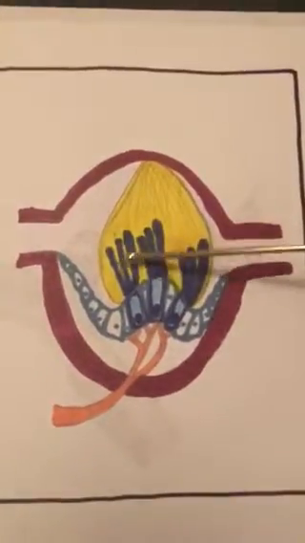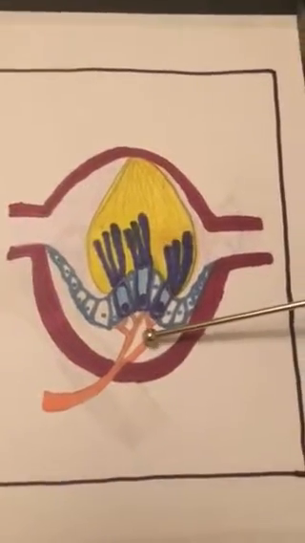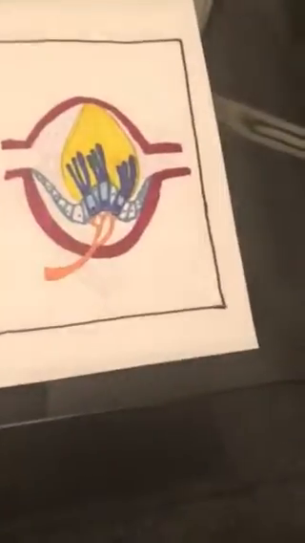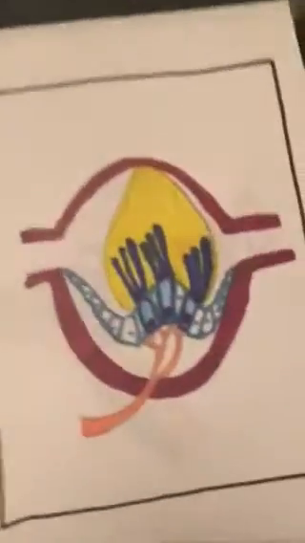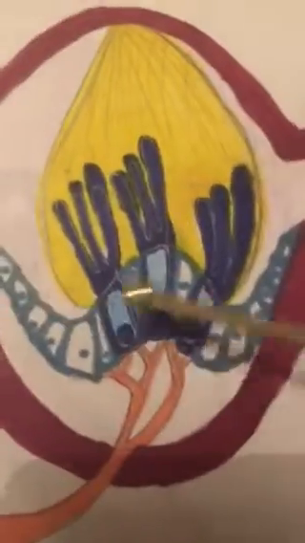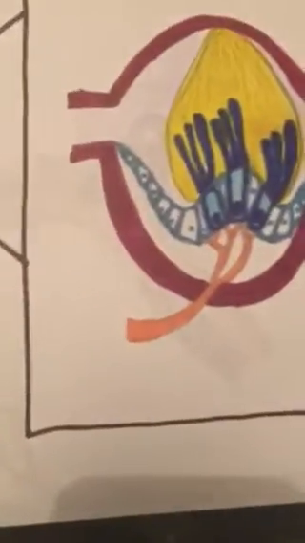So the movement of these is going to release a neurotransmitter, which is going to be picked up here by the vestibular portion of the vestibulocochlear nerve. And then these cells here are just support cells as well, surrounding the hair cells, which are, as I said, the sensory organs of the vestibular system.